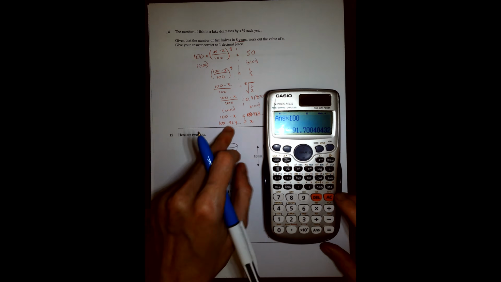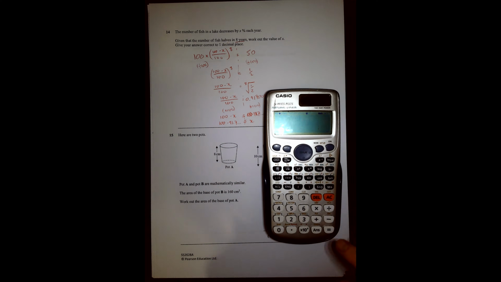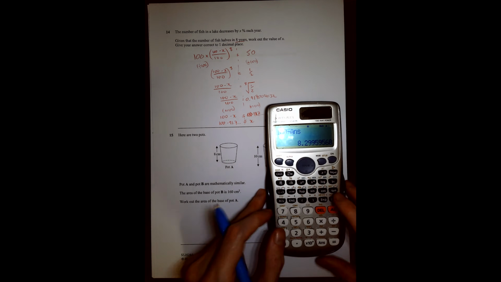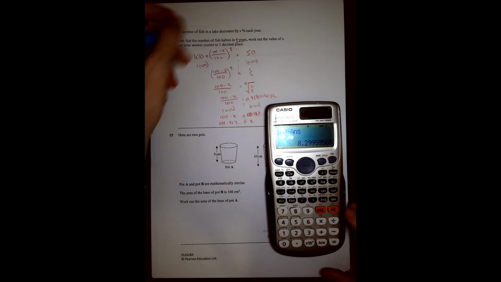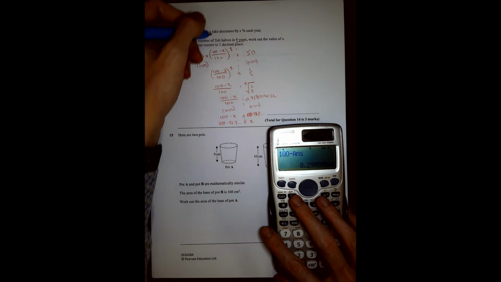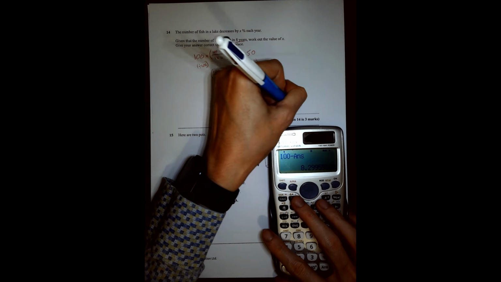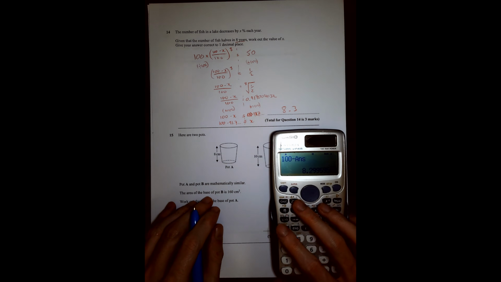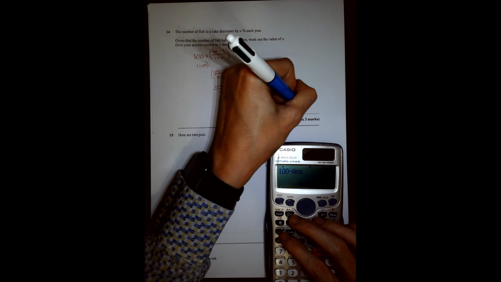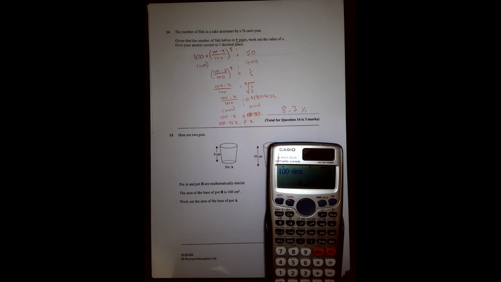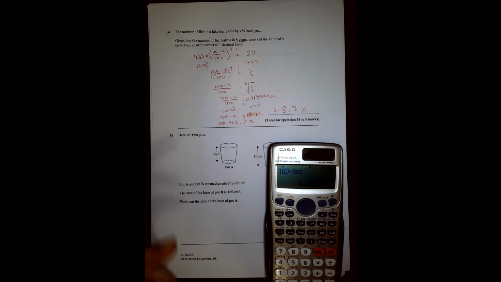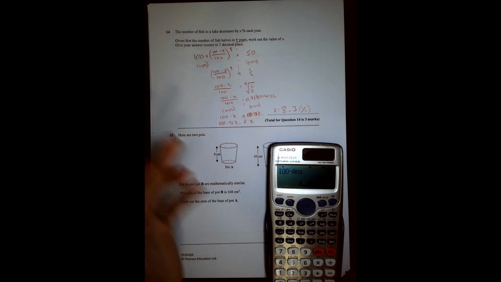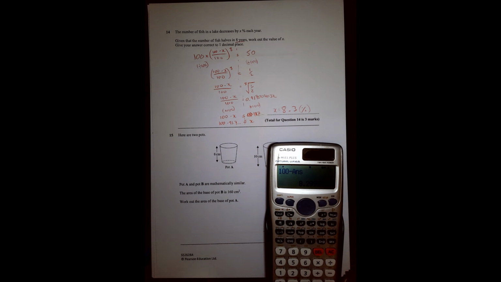I'm going to do 100, take away that answer, and I get 8.29959568, which to one decimal place is 8.3%. Okay, that's the value of X. So X is equal to 8.3 percent, because it is percent, but X is 8.3.